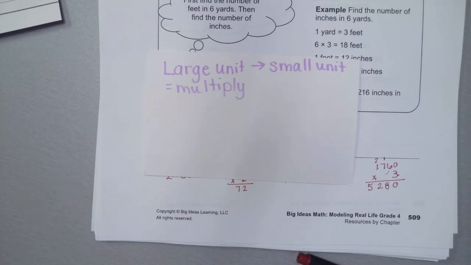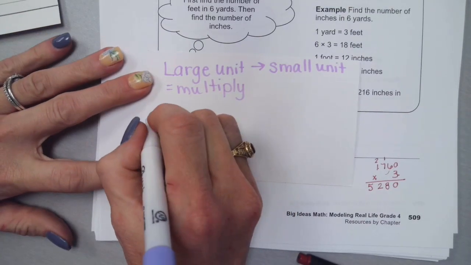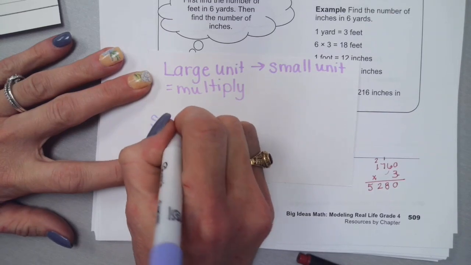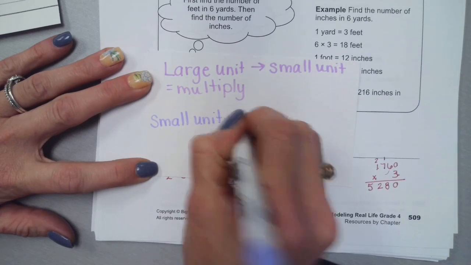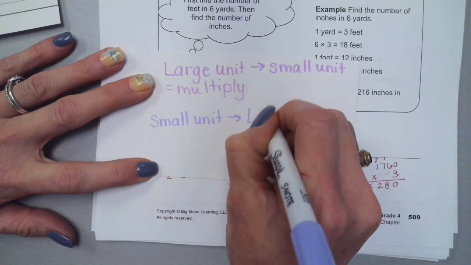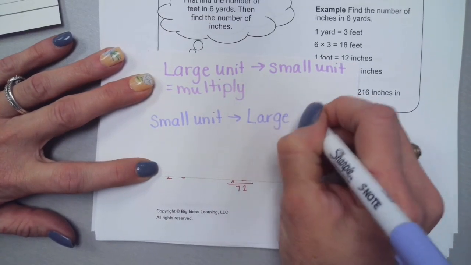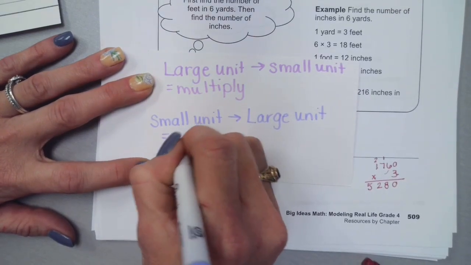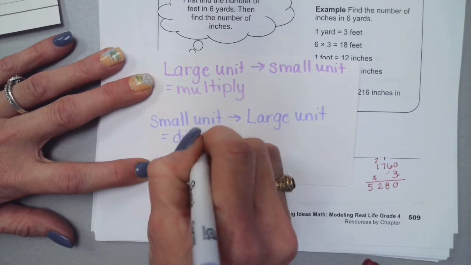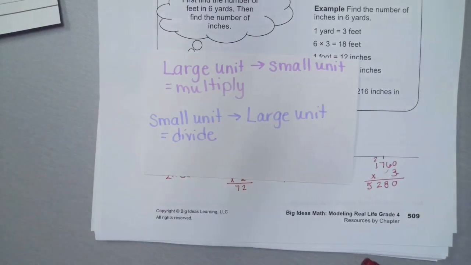However, if you're going from a smaller unit to a larger unit, you're going to divide. Hold on. So smaller unit to a larger unit, you're going to divide.